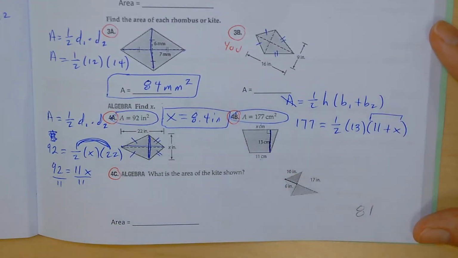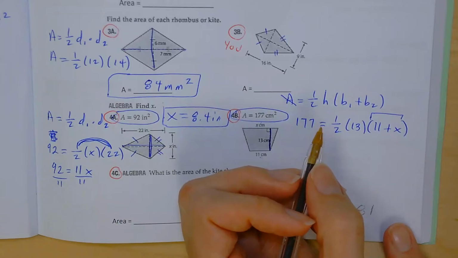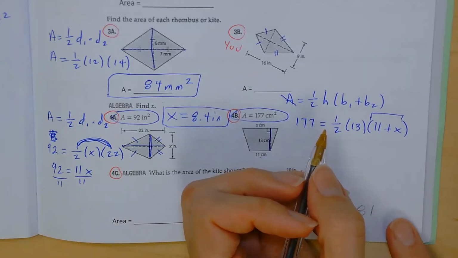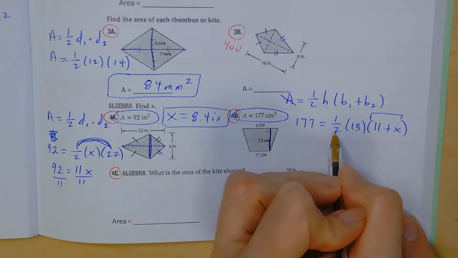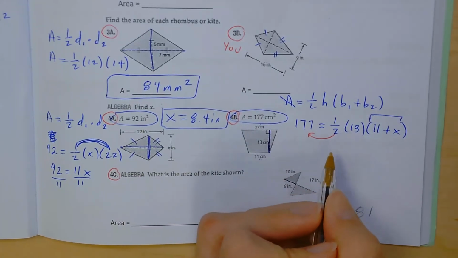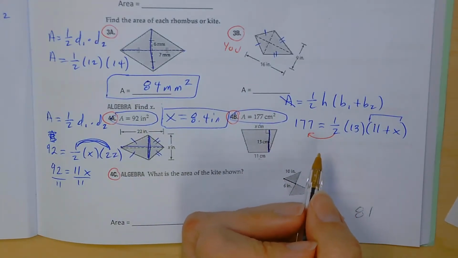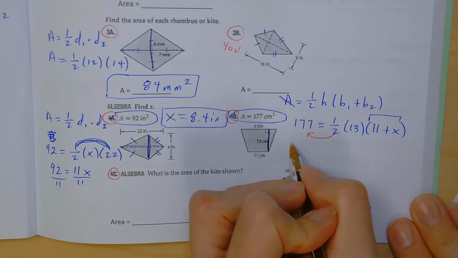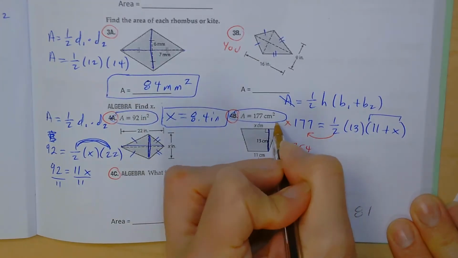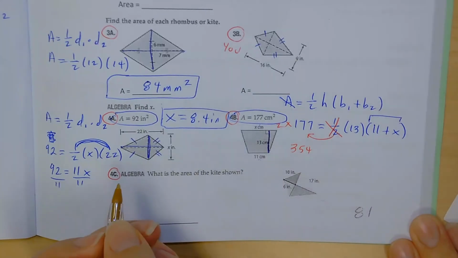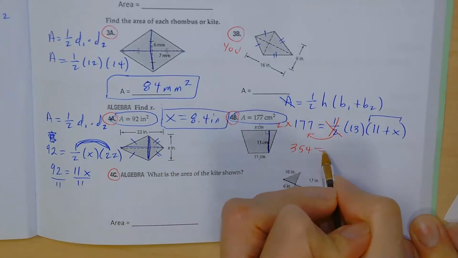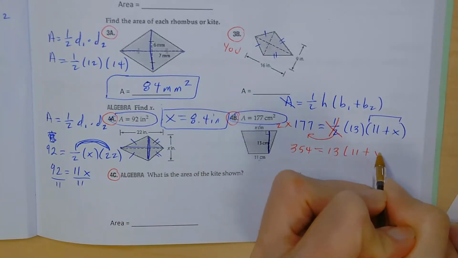This parenthesis will be the last thing that we move. So you can do this a couple ways. What I probably would do is move my half to the other side since 13 isn't even. I would take 177 and multiply by 2 and I'm going to get 354. So I'm timesing by 2, which is timesing by the reciprocal to move that. And then I have 13 and still 11 plus x.